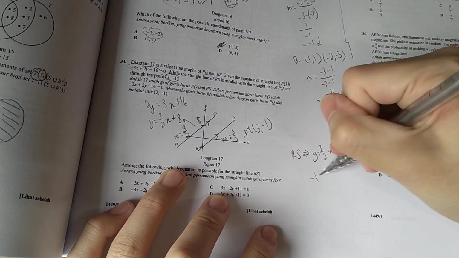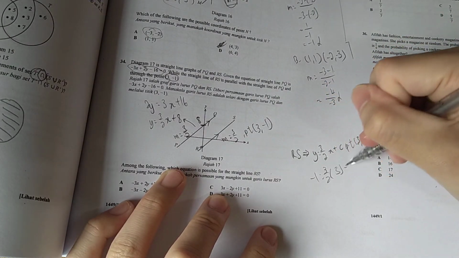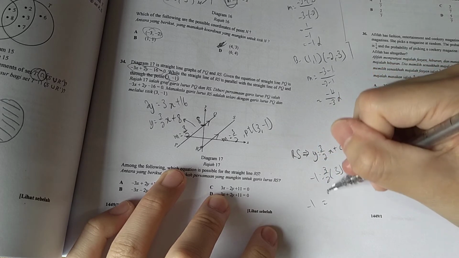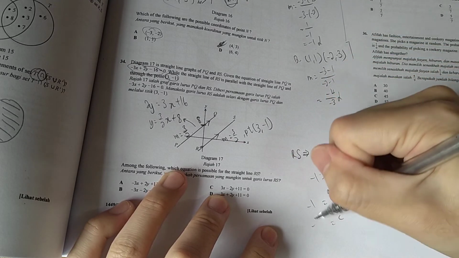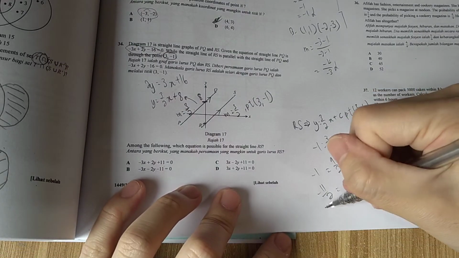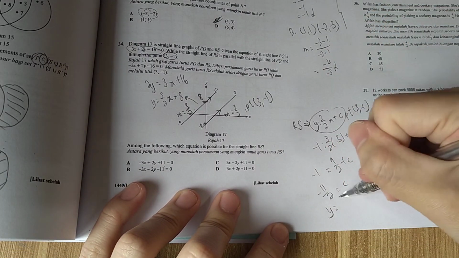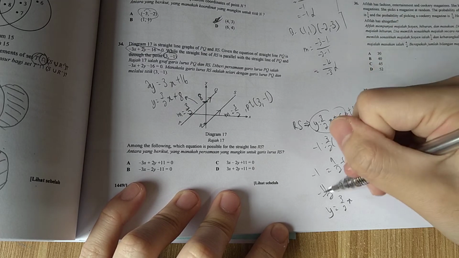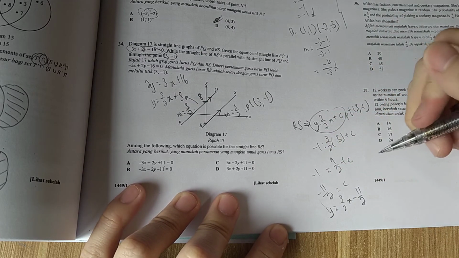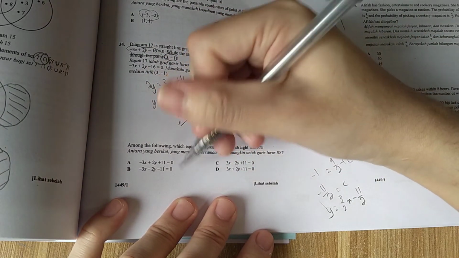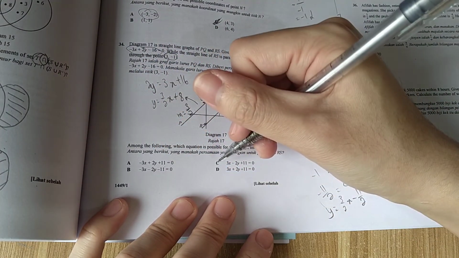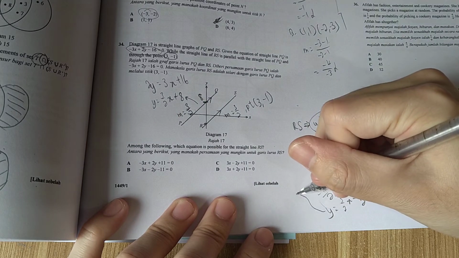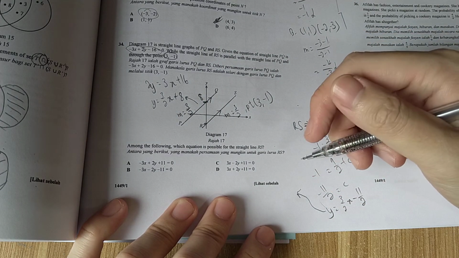So the working will be negative 1 equals 3 over 2 times 3 plus c. So it will be negative 1 equals 3 times 3 is 9 over 2 plus c. And c will be negative 1 minus 9 over 2, which is negative 11 over 2. So rewrite, y equals 3 over 2 x plus c means your c is this, so minus 11 over 2. But if you look at the options A, B, C, D, all these answers are written in general form, not in linear form. So you change it to general form.